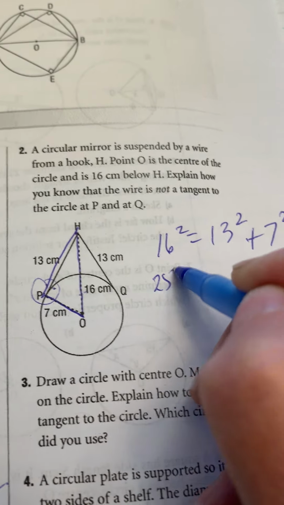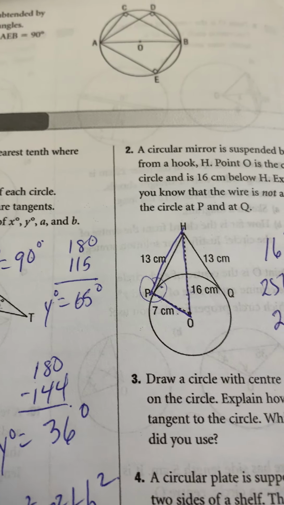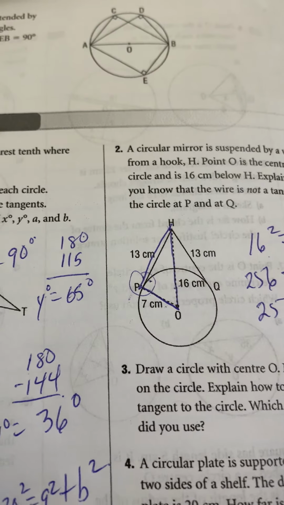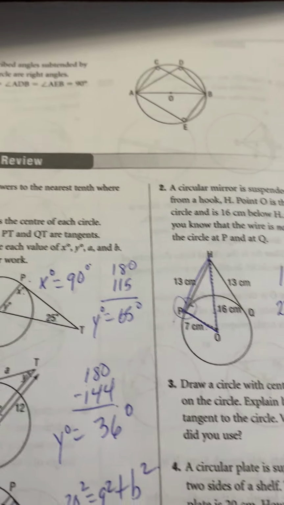So 16 squared is equal to 13 squared plus 7 squared. We get 256 is equal to 169 plus 49. And you end up with 256 is equal to 218. And that's not correct, okay? So the square of the hypotenuse was not equal to the sum of the squares of the legs. It didn't work, so therefore we know this can't be a right angle triangle, so we know that that's not a tangent. Okay, so that's how you'd prove that to me.